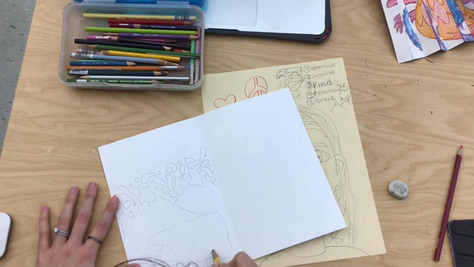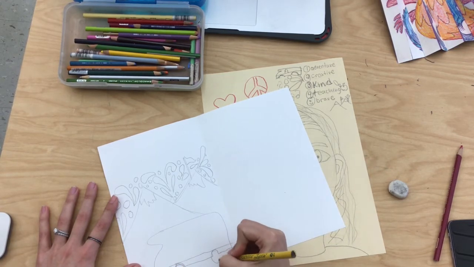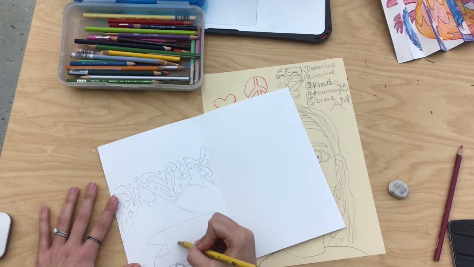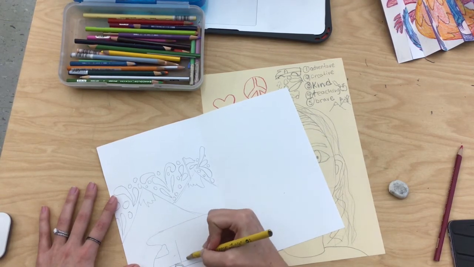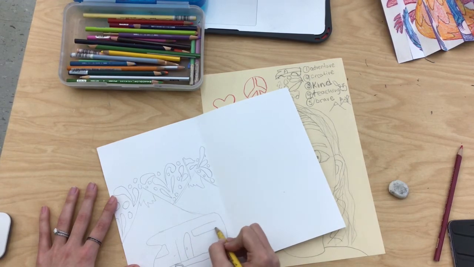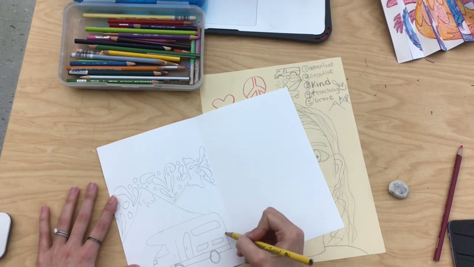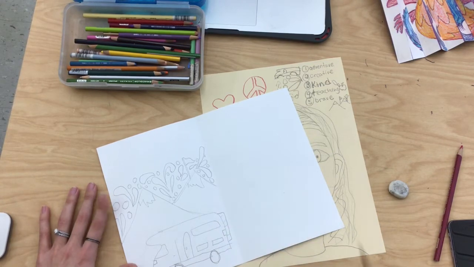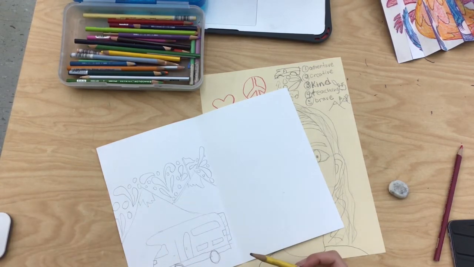So I'm going to draw this camper. Again, notice how large I am drawing. I drew that camper pretty big because I knew I had a good bit of space down here that I needed to fill. It's going to have a door, maybe a long window here, maybe some kind of little boxes down here, headlights, taillights, maybe a little ladder on the back.